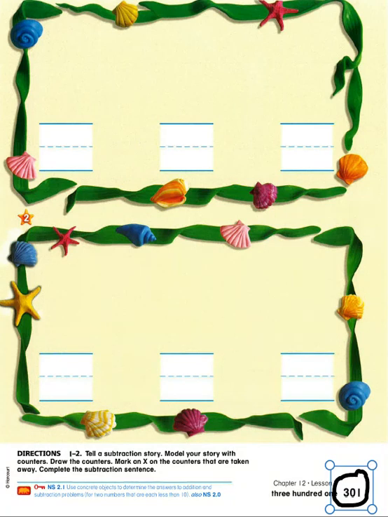Jack and Jill were at the beach. They found 5 seashells. Let's draw 5 seashells together.